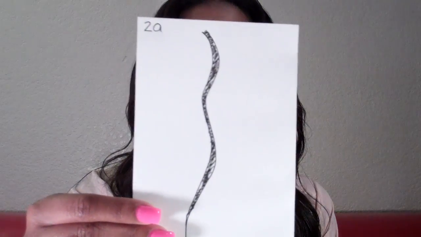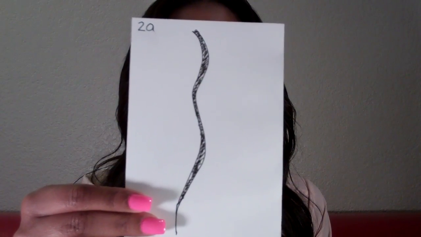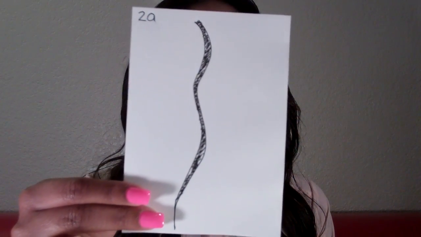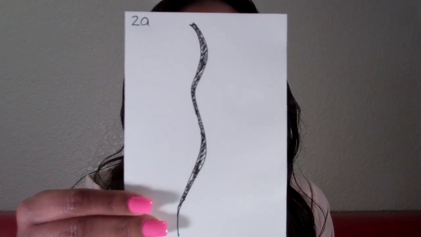And then hair type 2A is still somewhat straight, but there's a slight bend and a slight wave in there. So that's 2A.